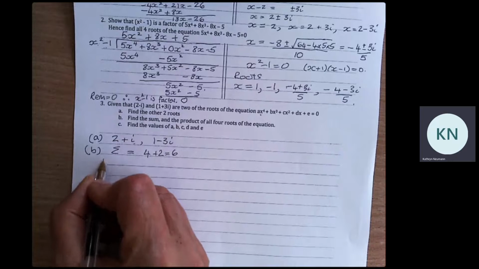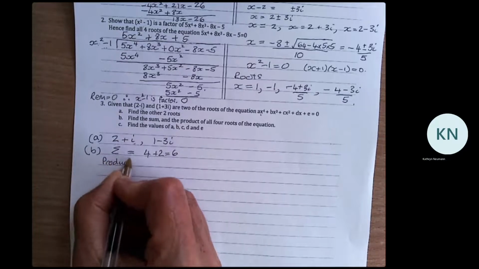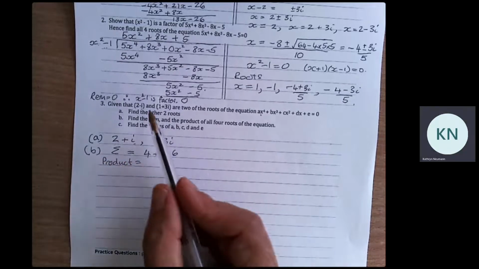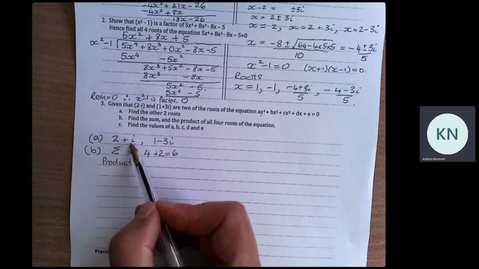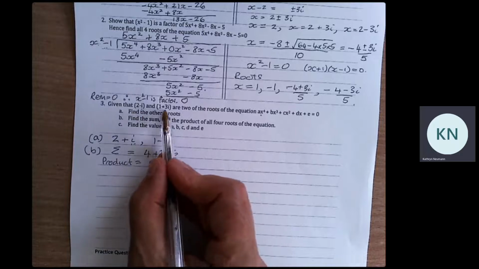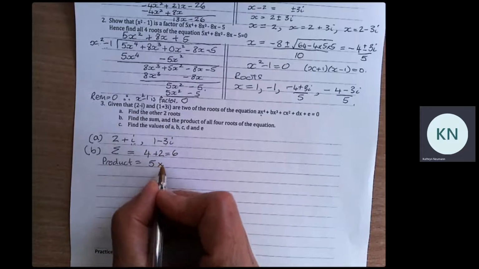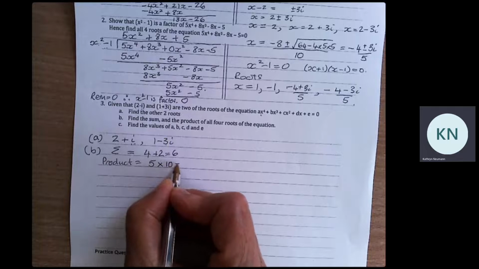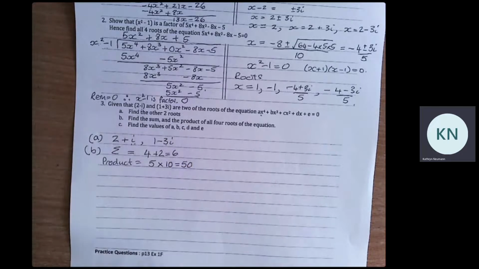Finding the product of the roots, to multiply them all together. Now, when we multiply 2 minus i by 2 plus i, we're going to get 5. When we multiply 1 plus 3i by 1 minus 3i, we're going to get 10. So the product of the roots is 50.